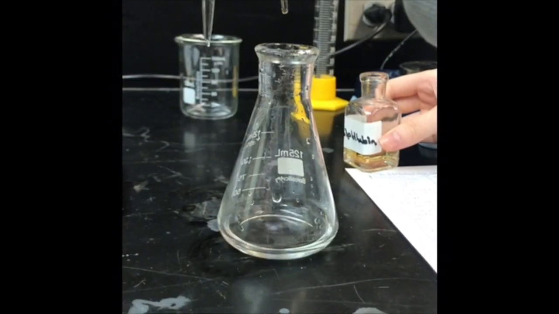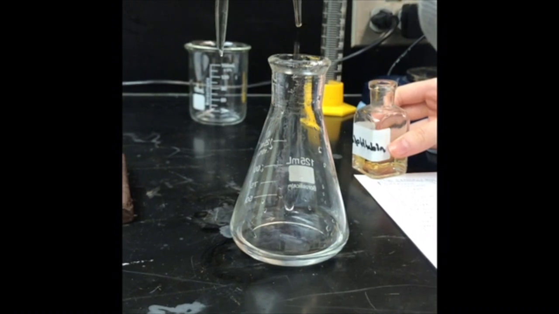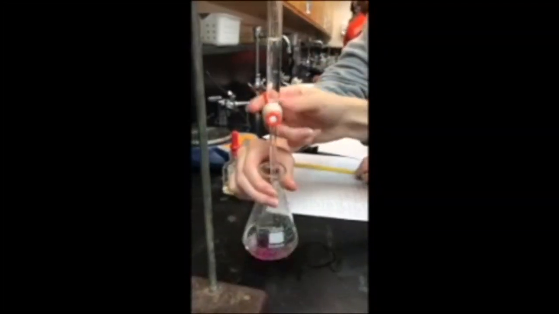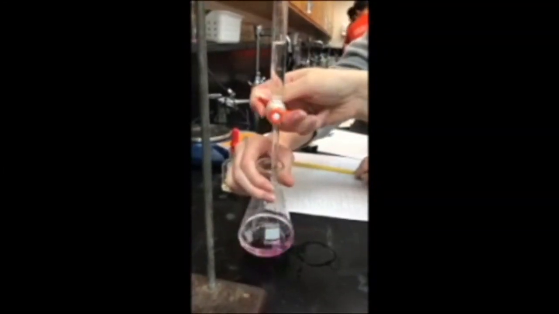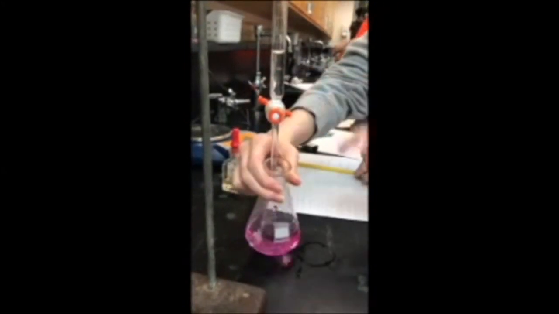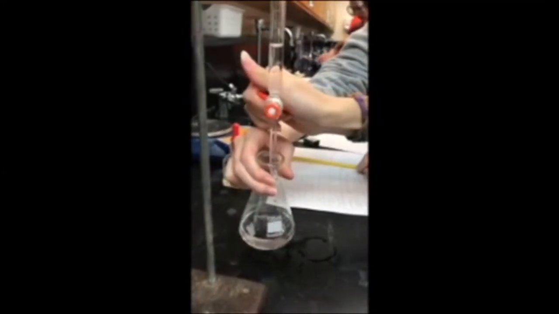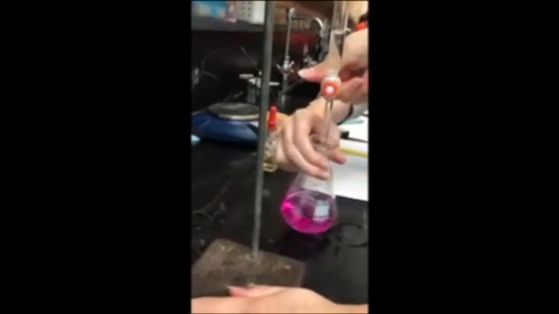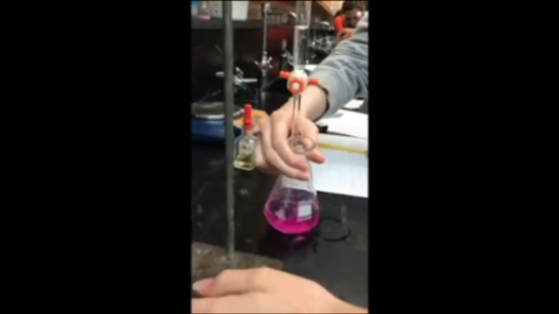Pour the 10 milliliters of acid into an Erlenmeyer flask. Add 2 drops of phenolphthalein into the solution. Then, place the Erlenmeyer flask under the burette. Slowly add in the base while swirling the Erlenmeyer flask. Notice as the base comes in contact with the acid, a bright pink color is shown. Keep this process going till a bright pink color stays for 10 to 30 seconds.